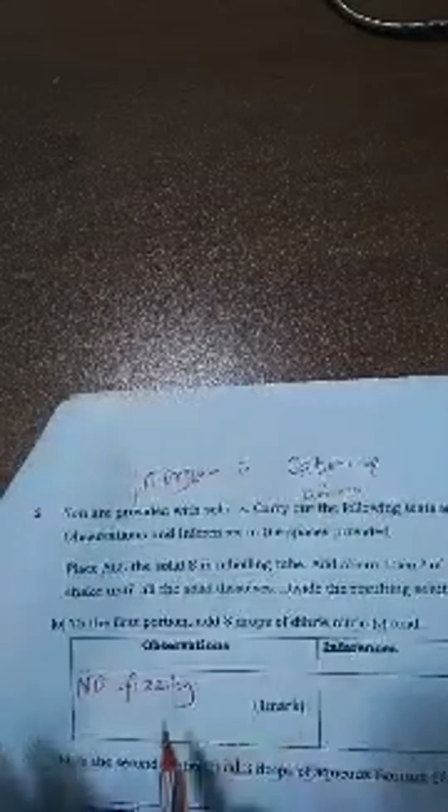But if there was no effervescence, then it means CO3 2- and SO3 2- are absent. You see, the word absent here is very critical. If you write only this and leave it, the marker will be wondering why you are telling whether it was present or absent. You will not score. So you need to write that this and this are absent. The chemistry here: a carbonate and a sulfite are absent. That's why there is no effervescence. If there was effervescence, it means there is one and this one is present. That's why it is important for you to write the word present or absent.